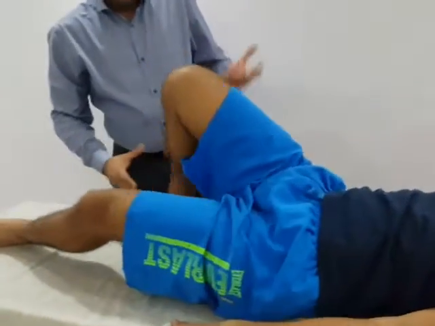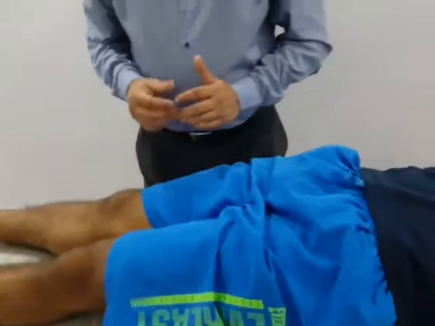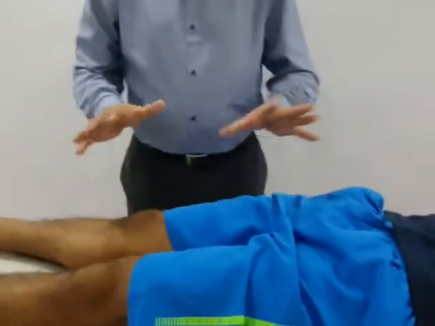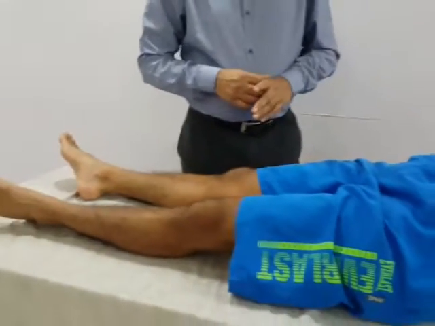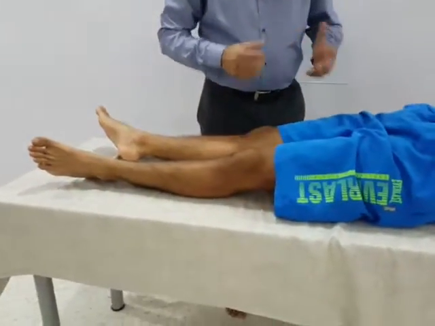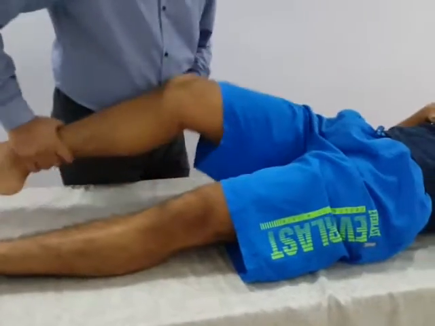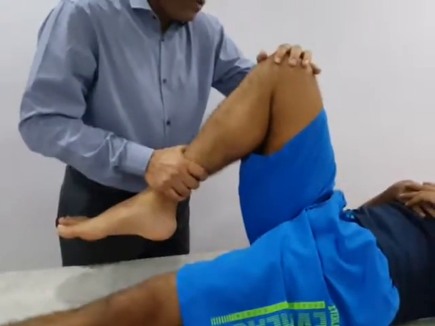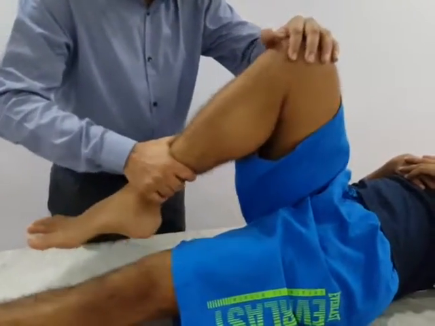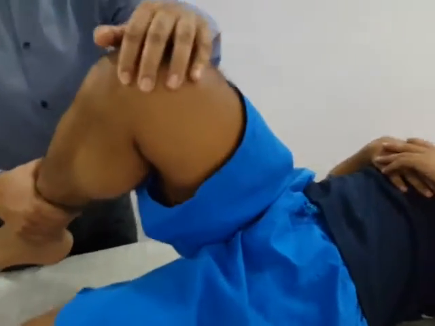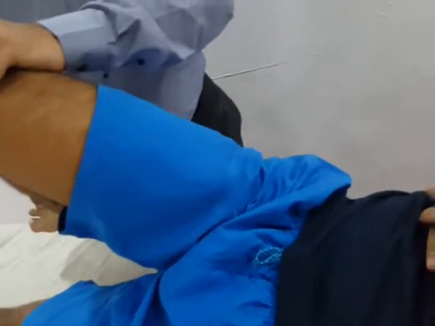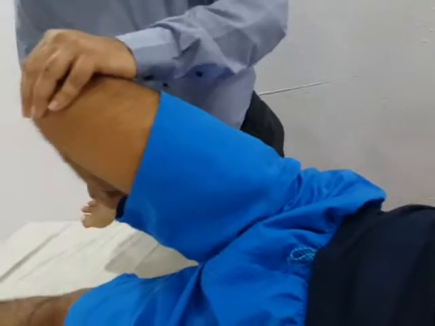Another test which I would like to do is the FADIR test. FADIR test is flexion, adduction and internal rotation. This test is used to detect any labral tear or any loose bodies in the hip joint. How do we do that? I have to flex the hip, adduct and then internally rotate. If he has pain over that area, that indicates there might be some labral tear or impingement.